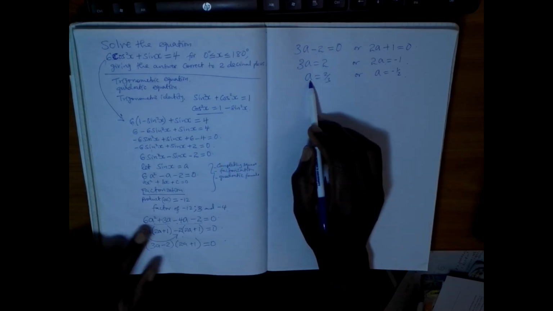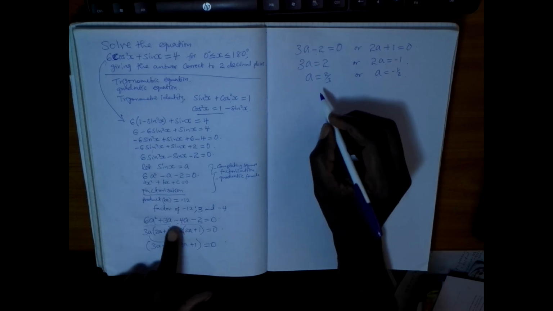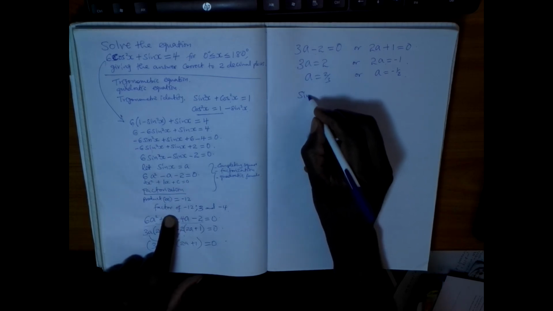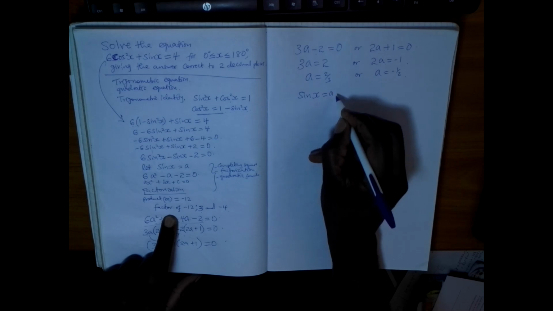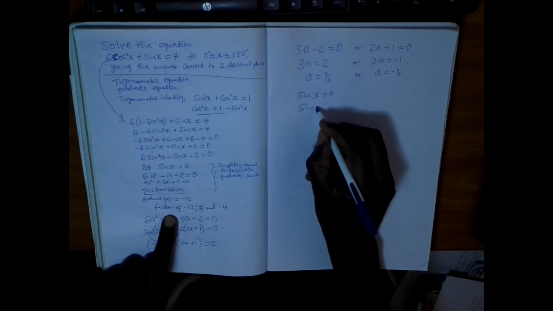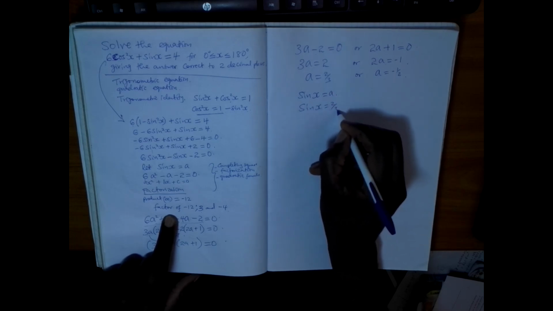Now, we consider the case when sine x is a. In our case, sine x is 2/3.